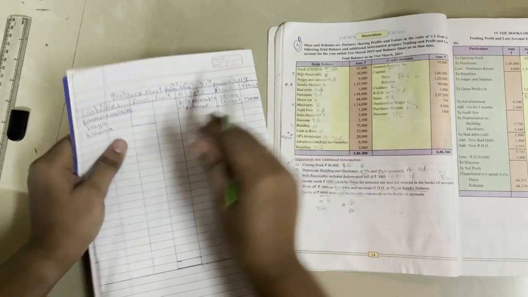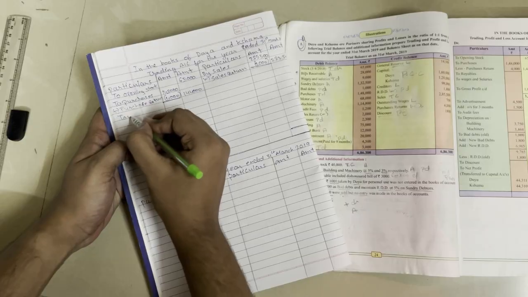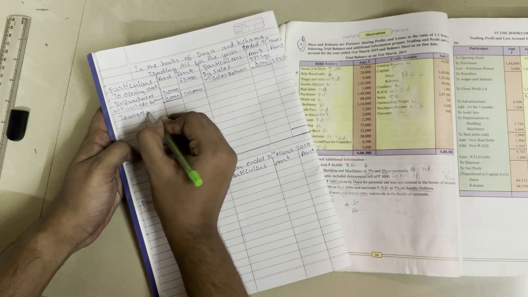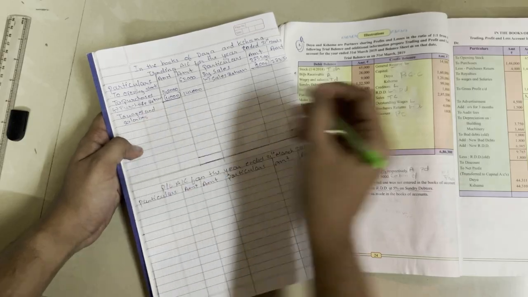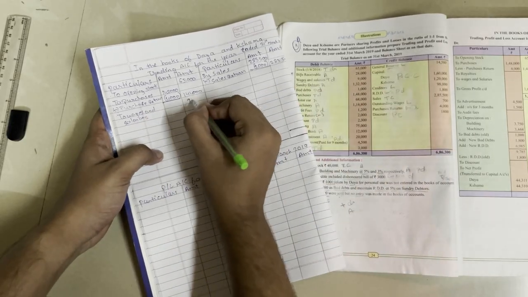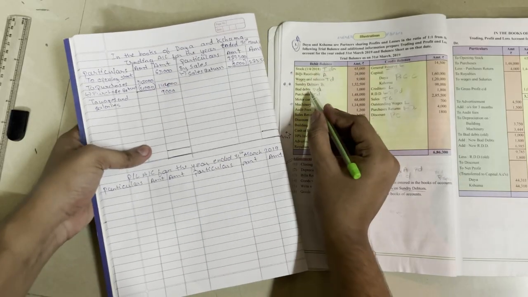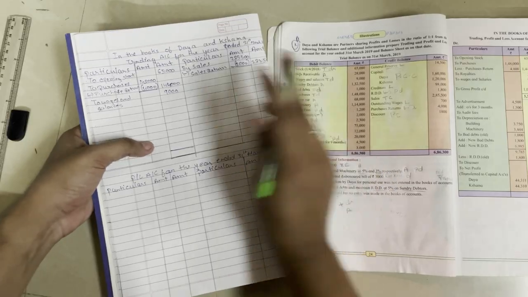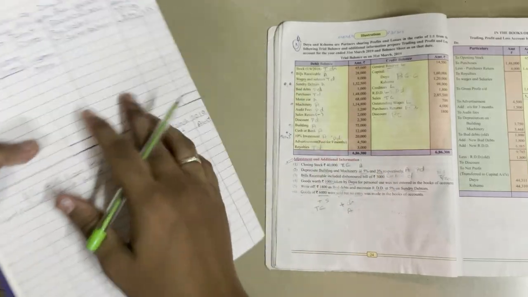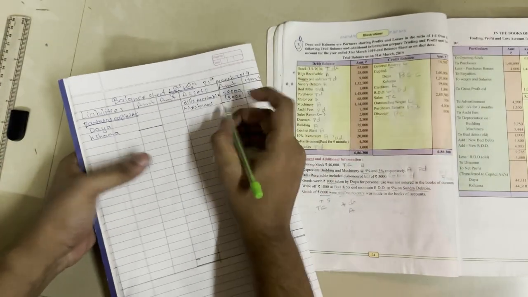The next is wages and salaries. It will come in the trading account. So wages and salaries. The answer is 9,000. So no adjustment, then outer column. Okay. The next is bad debts. Okay. Sundry debtors. Sundry debtors has 2 adjustments, so we have to write the sundry debtors first on the balance sheet.